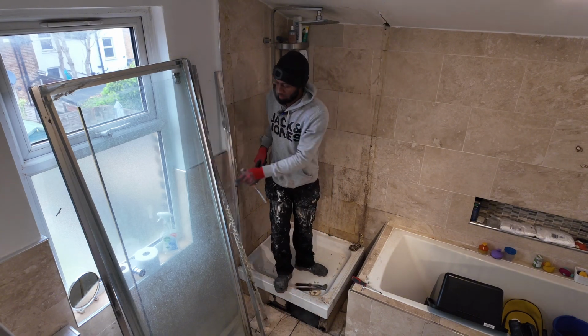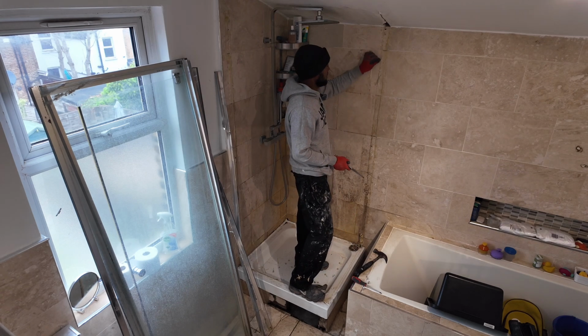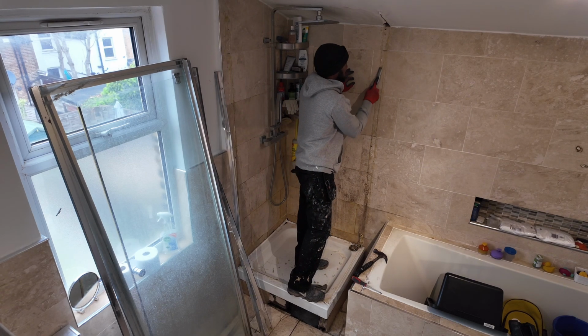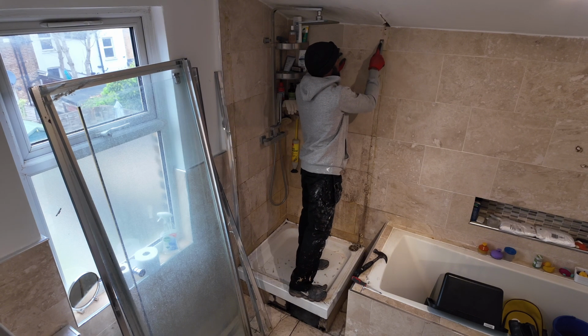Okay, there we go, that wasn't too bad. We got a lot of silicone to clean off. Silicone everywhere.